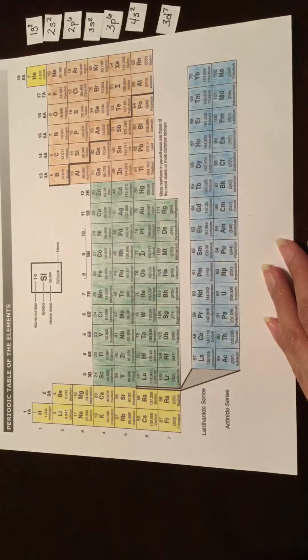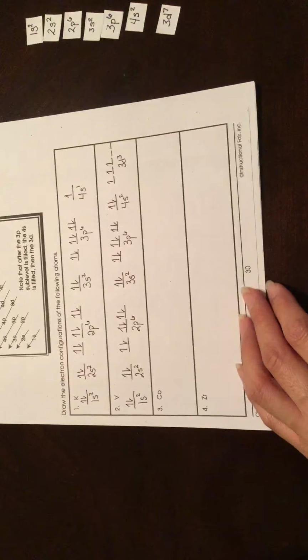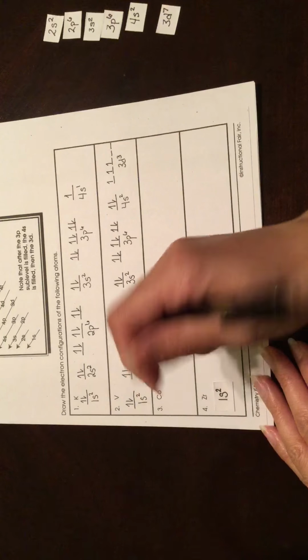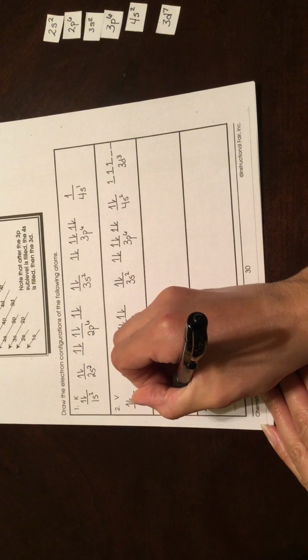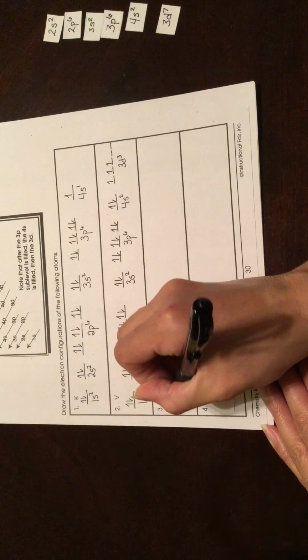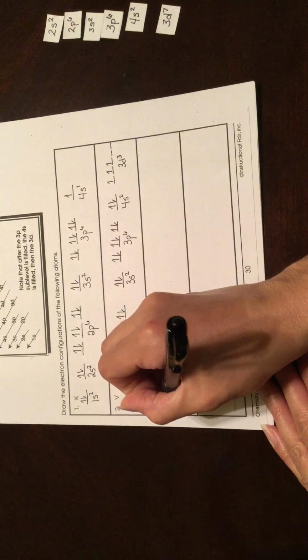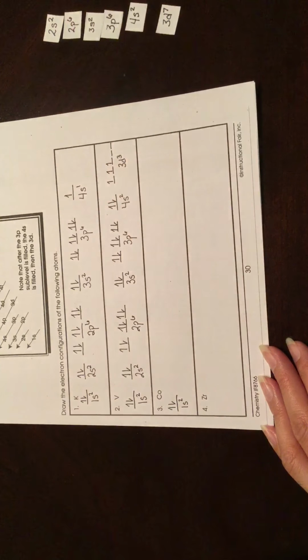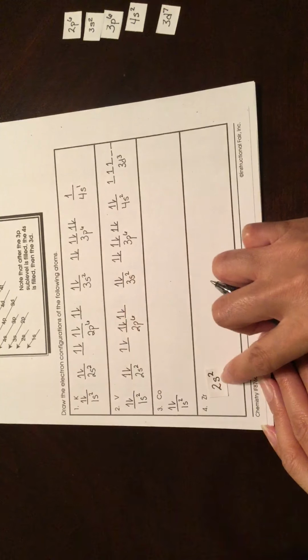Let me get this out of the way. We'll start writing it out. The first one was 1s2. S sublevels have one orbital, so 1s2: up, down. Next one is my 2s2.